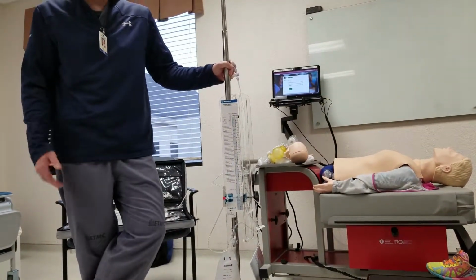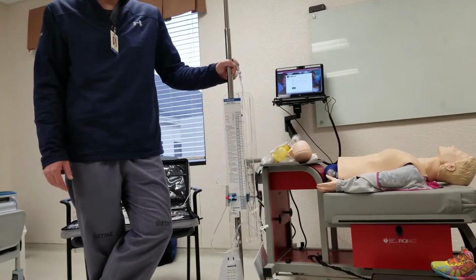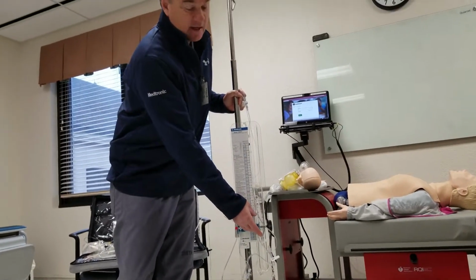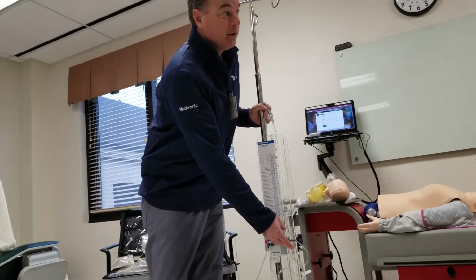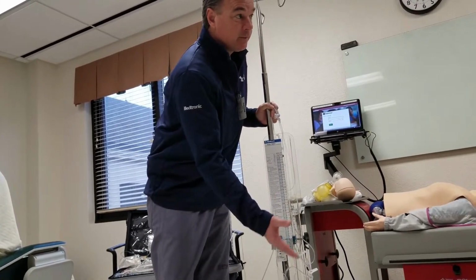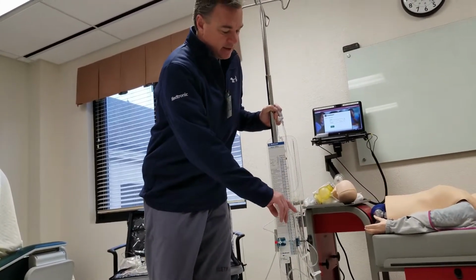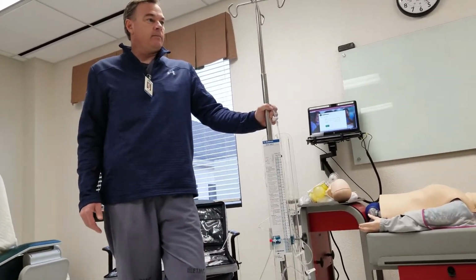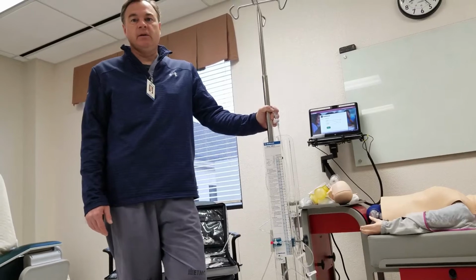It can get wet. Sometimes you'll hear that. If the patient were to get transported to CT and there's CSF in here, you actually want to lay it down. This filter here is Gore-Tex, so it can get wet. Occasionally we'll get that question.